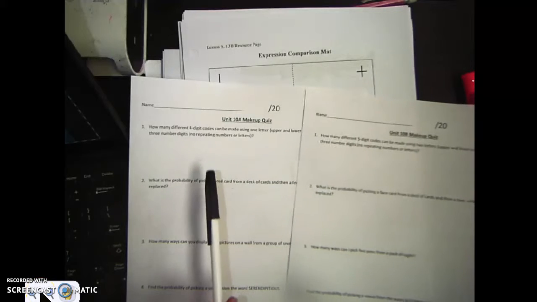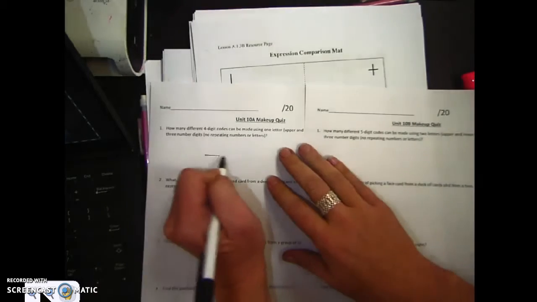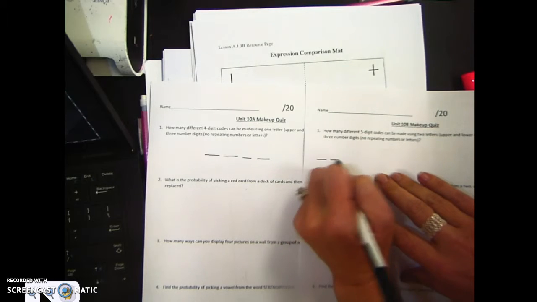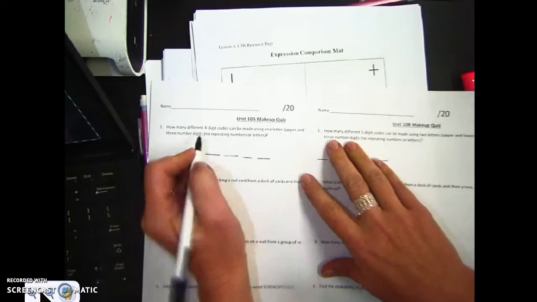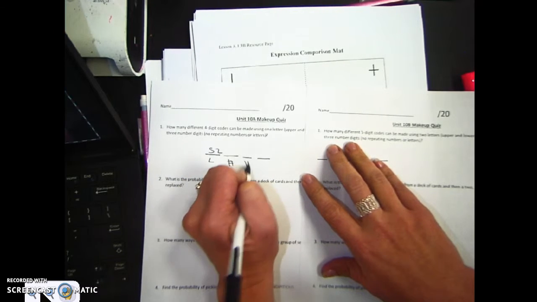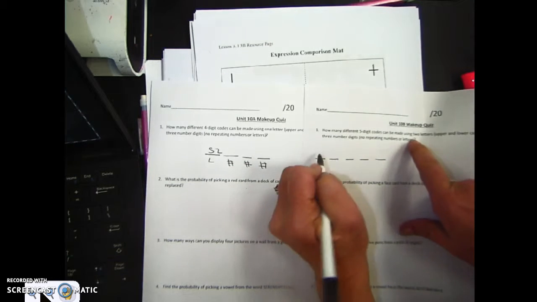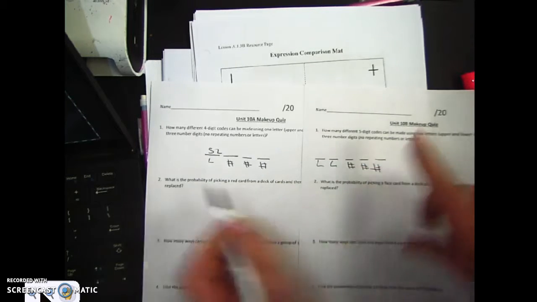So as promised, I said I would go over Unit A, or the Makeup Quiz A and Makeup Quiz B. All right, this one is a 4-digit code, 1, 2, 3, 4. This one's a 5-digit code, 1, 2, 3, 4, 5. This one says one letter, upper and lowercase, 52. So that's a letter, number, number, number. This is 2 letters. So letter, letter, number, number, number.